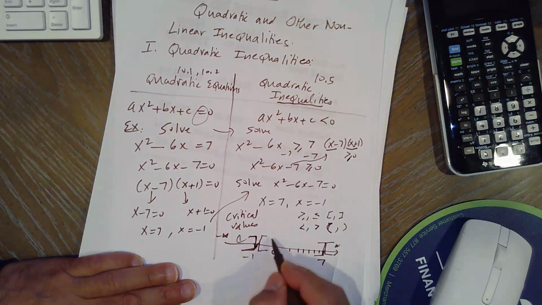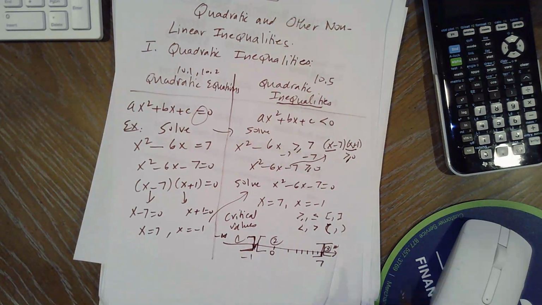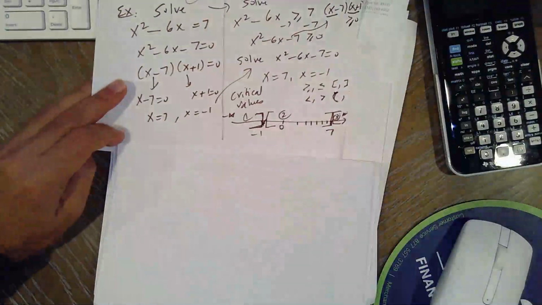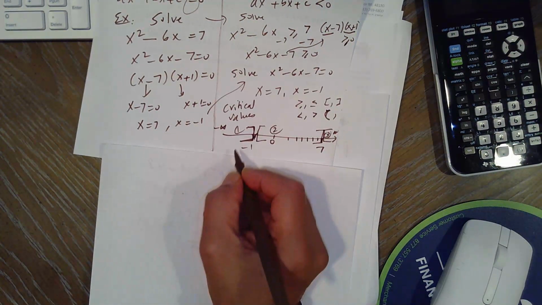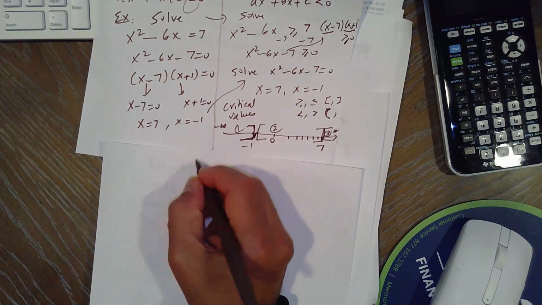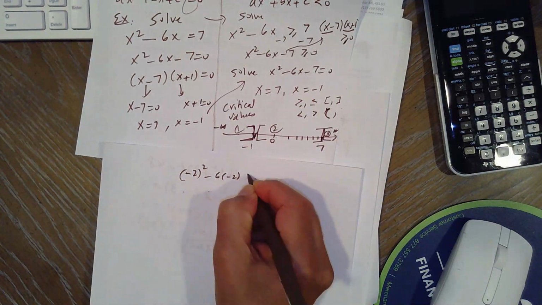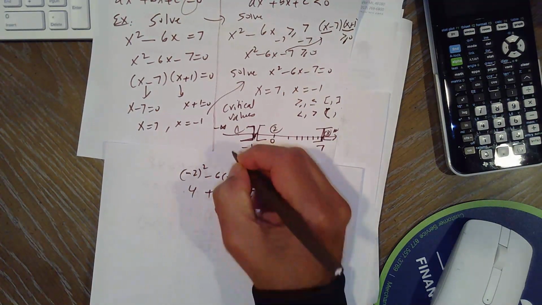Two critical values, three intervals. Then we check one value from within each interval to see if it's a solution or not. If one value is a solution, then the whole interval is a solution. If you pick negative 2 in interval 1, I'm going to enter it in the original: 4 plus 12 is greater than or equal to 7, it is true.